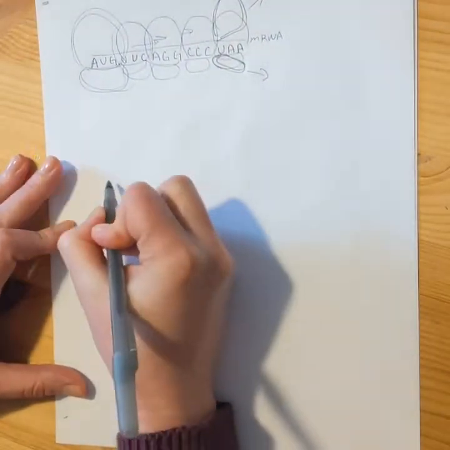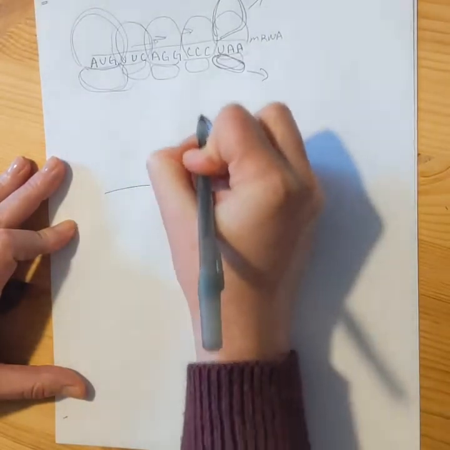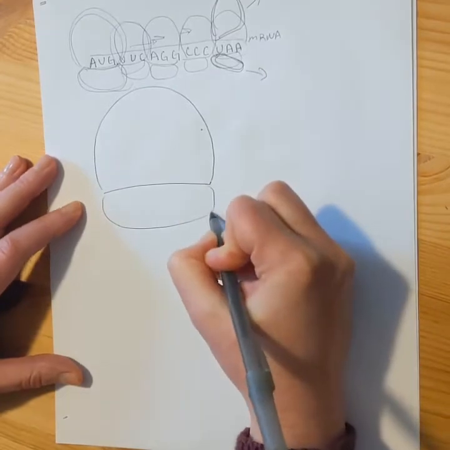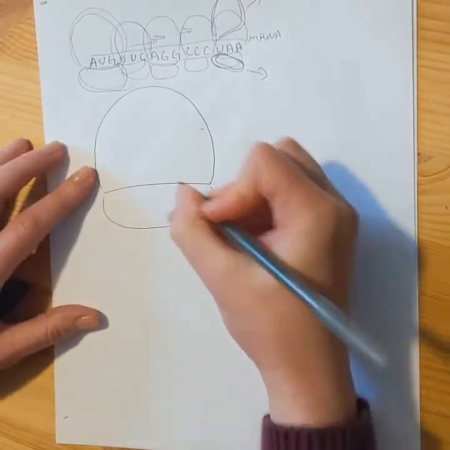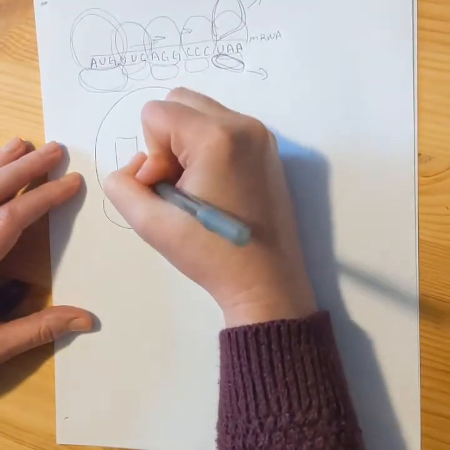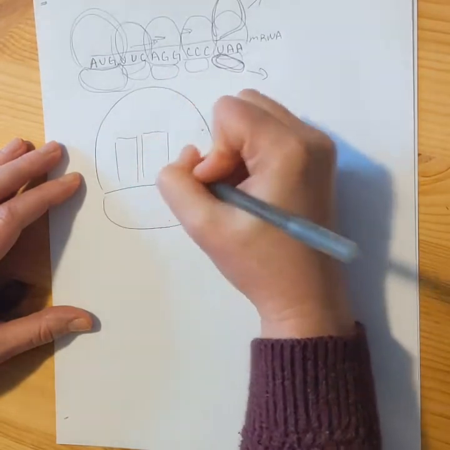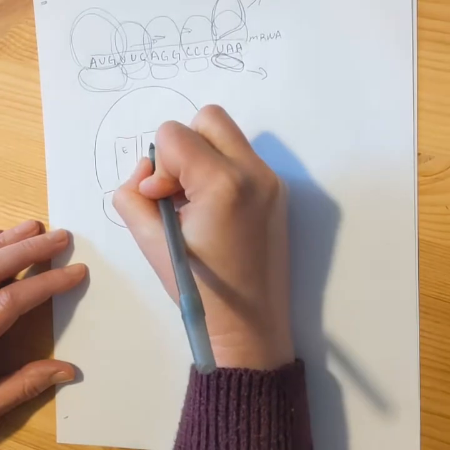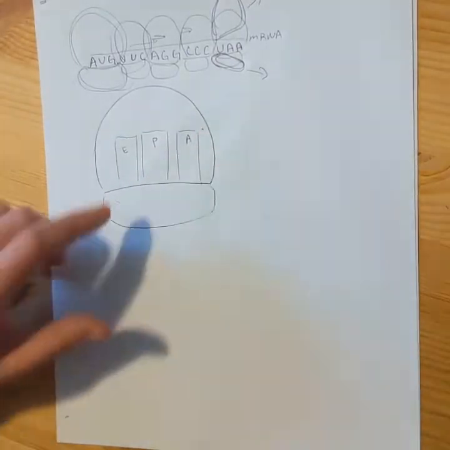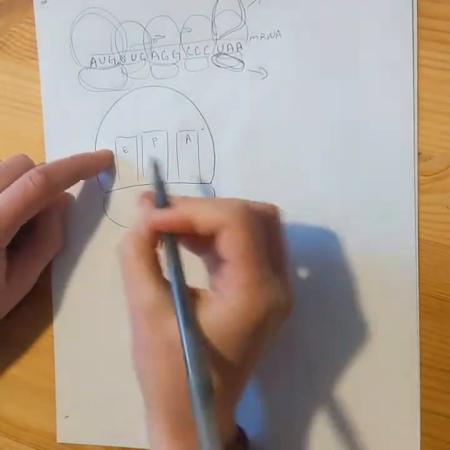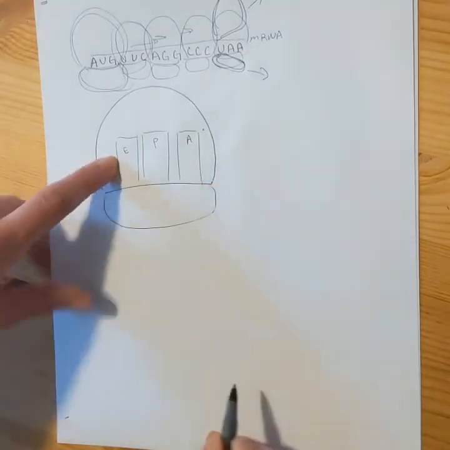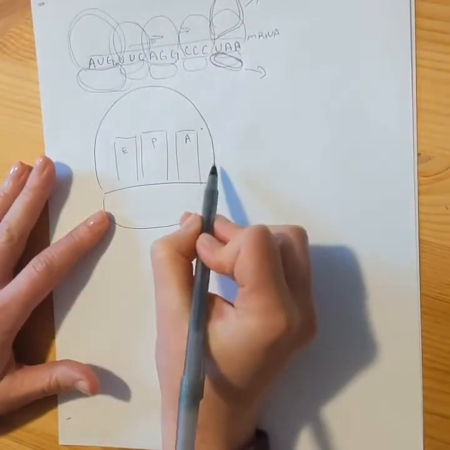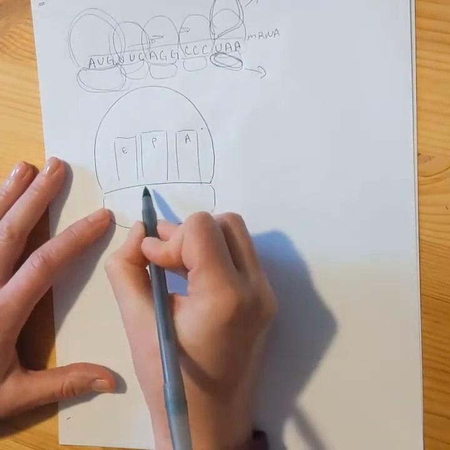Here's how it works. Inside of my ribosome, the large subunit and the small subunit, I have 3 spaces. These spaces have names. They are E, P, and A, which I remember because of the Environmental Protection Agency. That helps me remember. There's also another way that helps me remember what these places do.